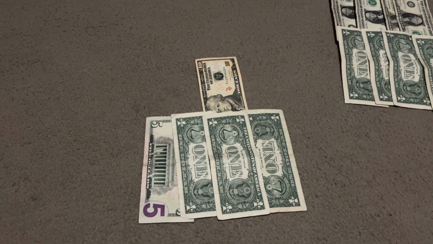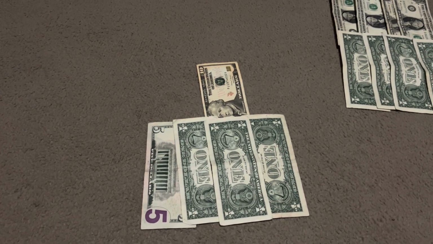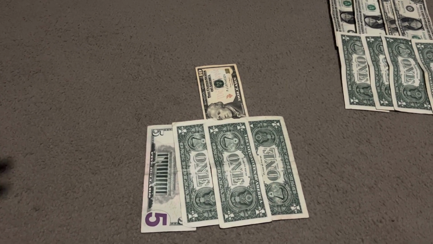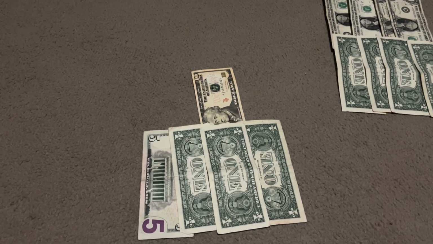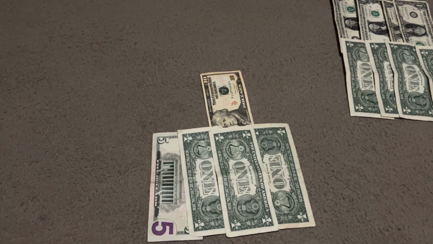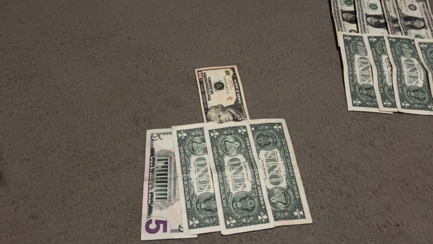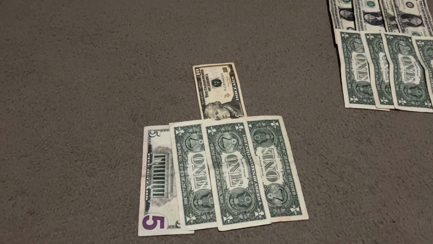If the market goes sideways, when I sell them, after commissions and everything, I will be selling them for about $2,650.